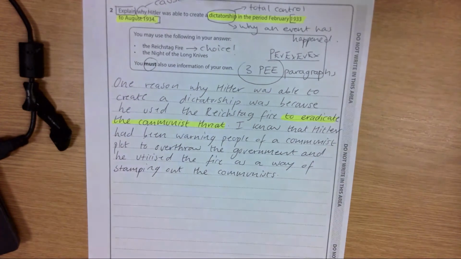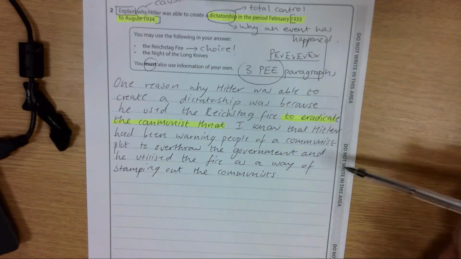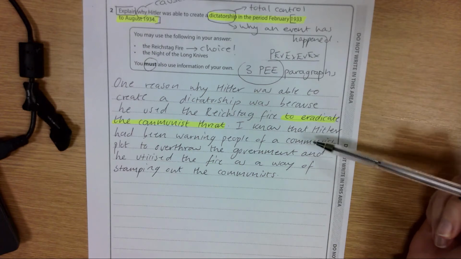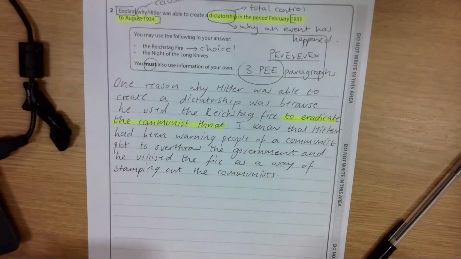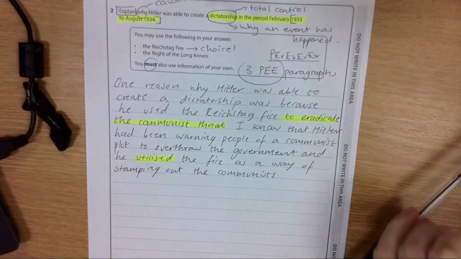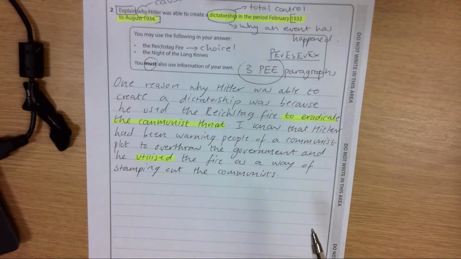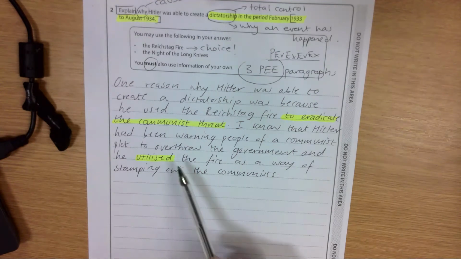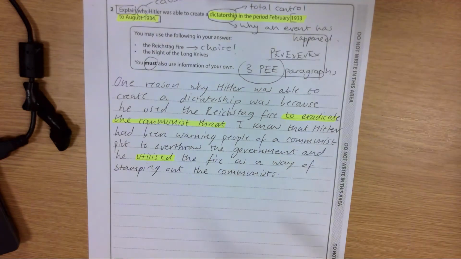Okay, so far I've got a really nice clear point. I am showing the examiner I've got knowledge of the context. I've shown the examiner, look, I understand Hitler at this point had been warning people of a communist plot. This word here, utilised, it's a lovely word. That is showing a higher level of understanding to the examiner, that I know he's using this event, the Reichstag fire, to his advantage. If you utilise something, you use it to your advantage. And this is what Hitler does. He uses the Reichstag fire to his advantage to get rid of that threat of the communists.